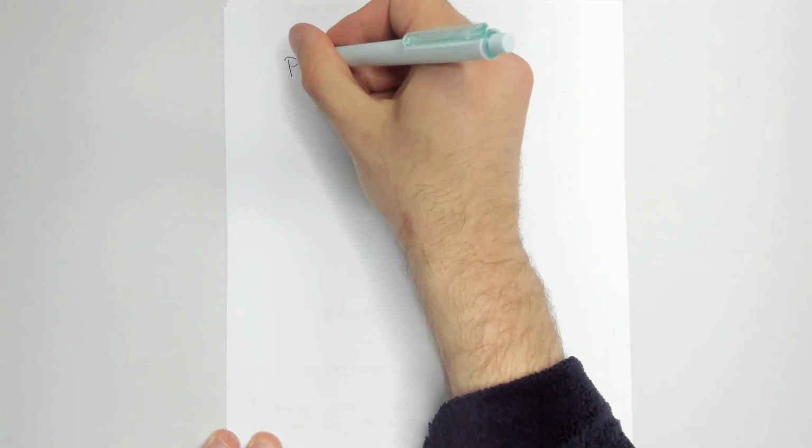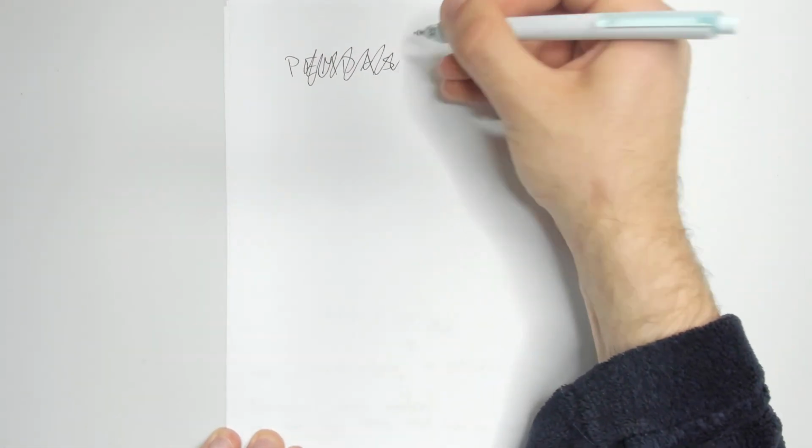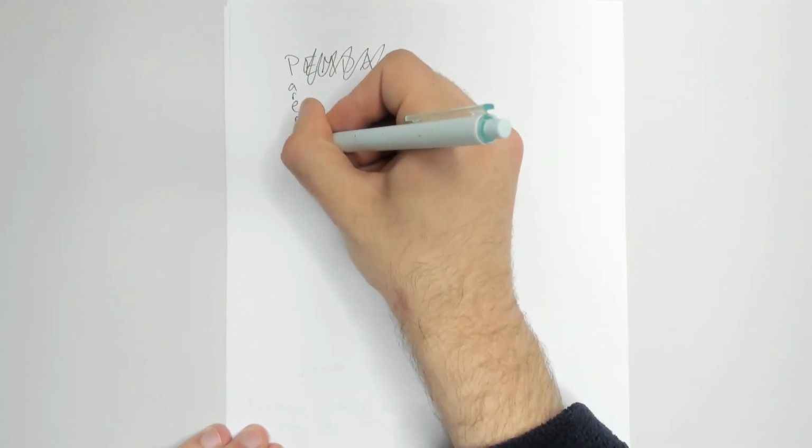Let's take PEMDAS. Now remove the MDAS. We're done. That's right, all we need is parentheses. Because parentheses give us an order, as long as we use parentheses, we can completely have a well-defined order for any expression that we want.